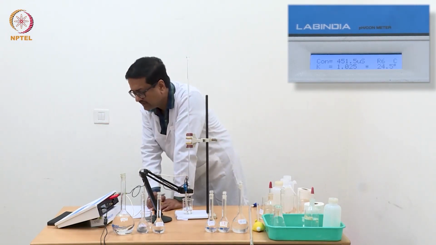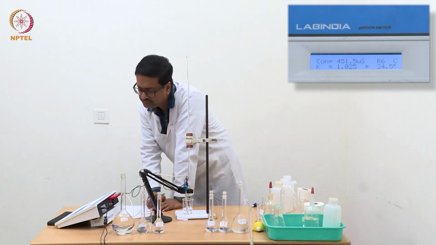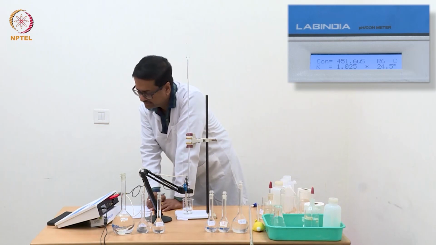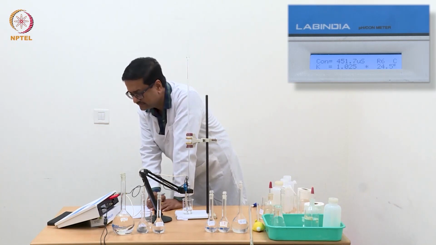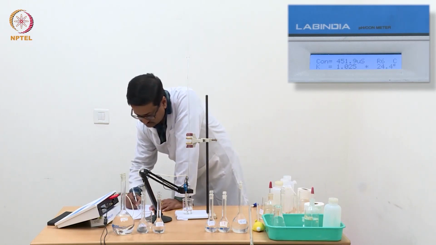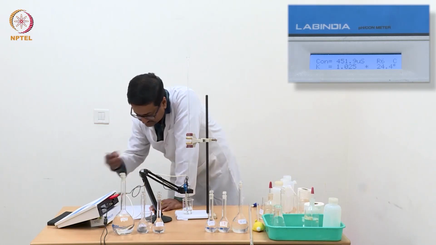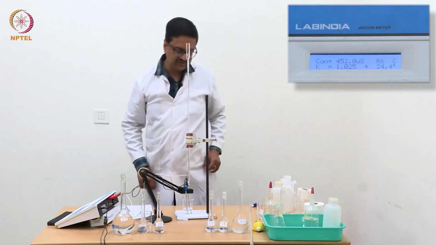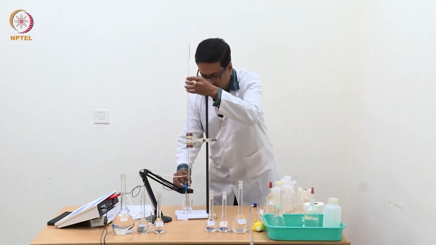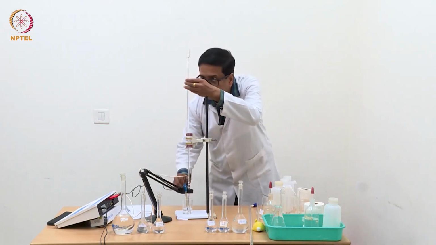So it may take a while for the conductivity cell to give you the correct or accurate reading of conductance. So I will take this as 452. So there is an increase of 2 microsiemens for every 0.4 ml here.